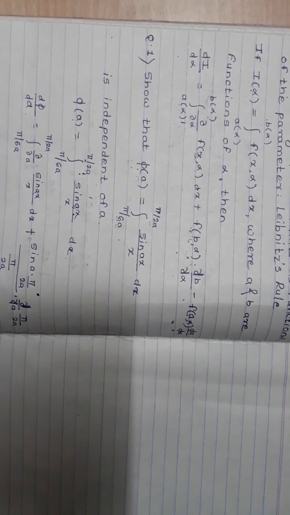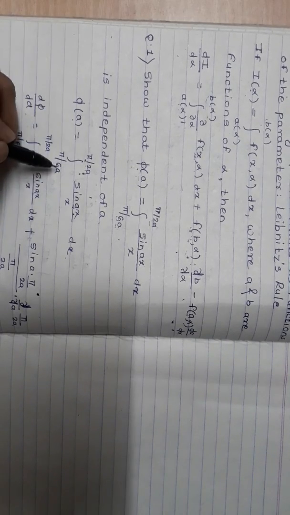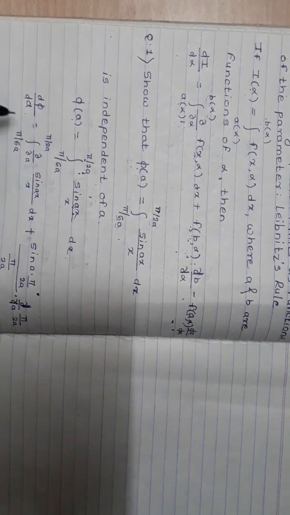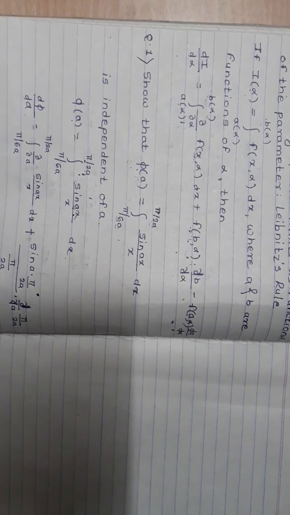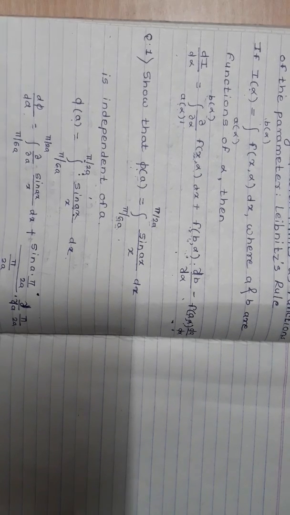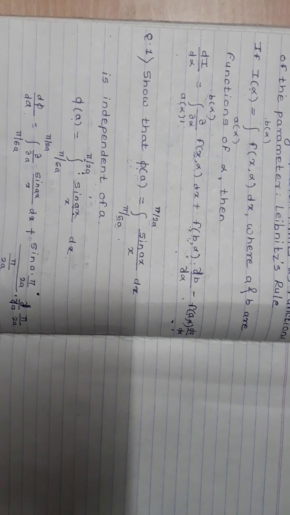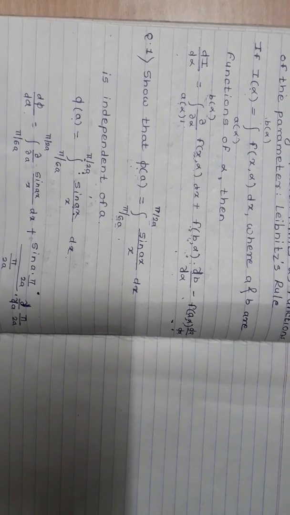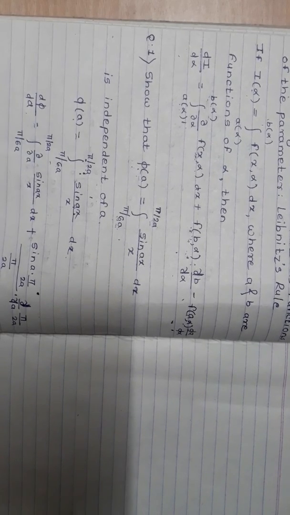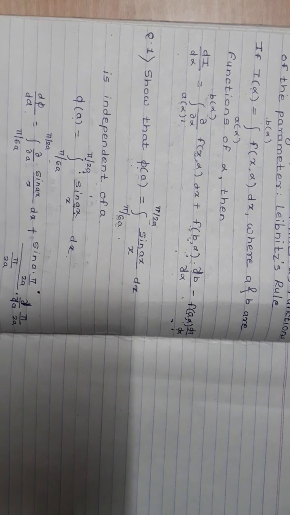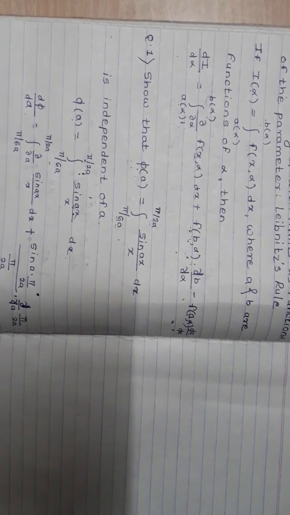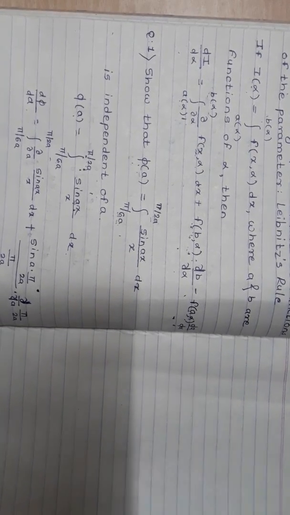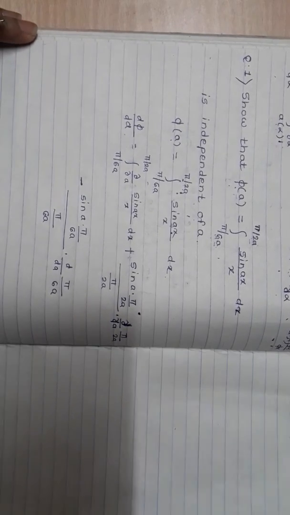Minus, the next term is substituting x equal to pi by 6a. So this is sine of a into pi by 6a, divided by x, which is pi by 6a, into the derivative of the lower limit pi by 6a with respect to a. I'll repeat the procedure one more time.